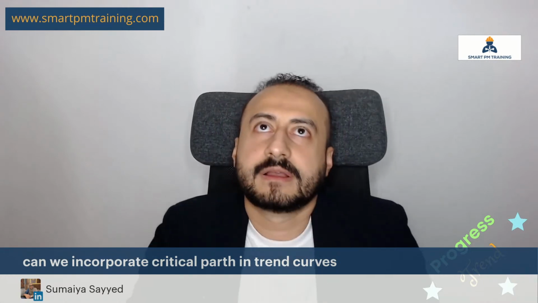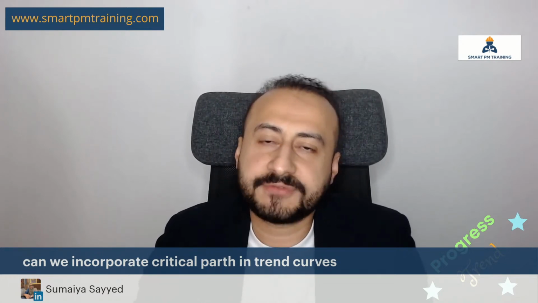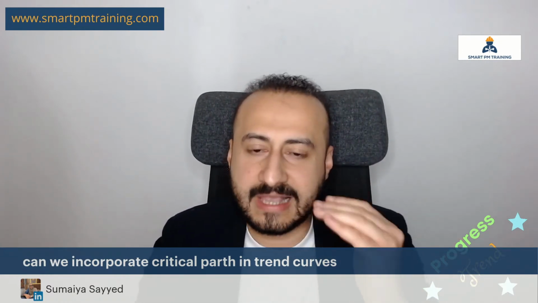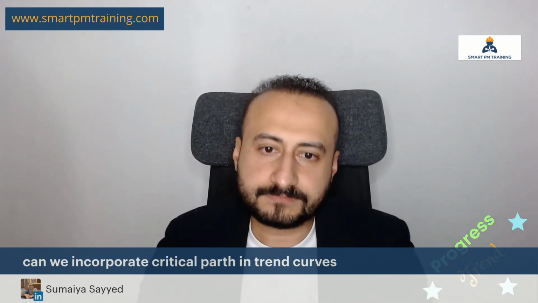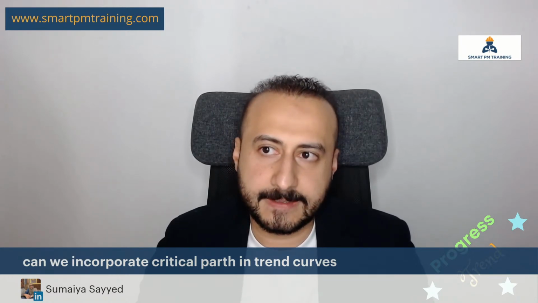From Sumaya, can we incorporate critical path in trend curves? I haven't done it in this example, but I believe that you can if you have set a rule about total float, for example, and you want to apply a filter against this amount of total float, then maybe you can come up with some idea.